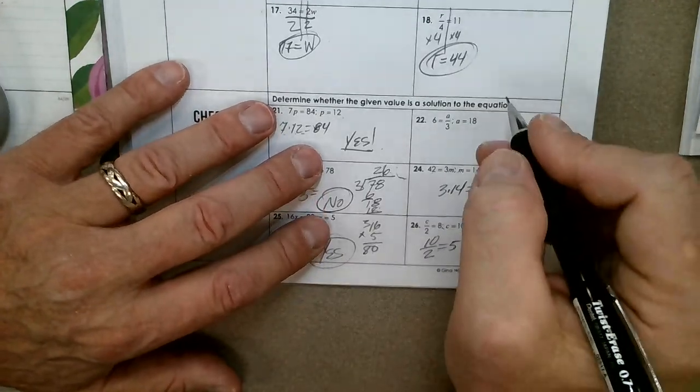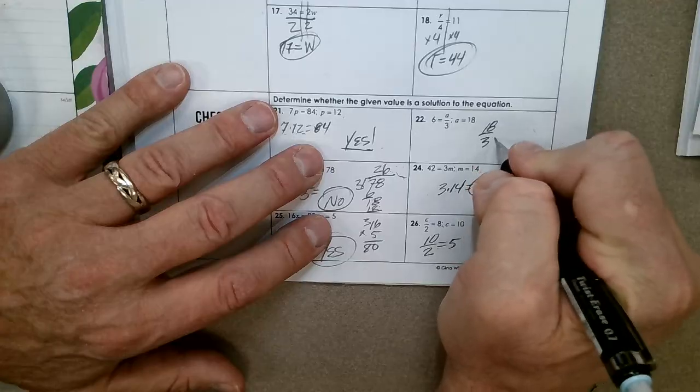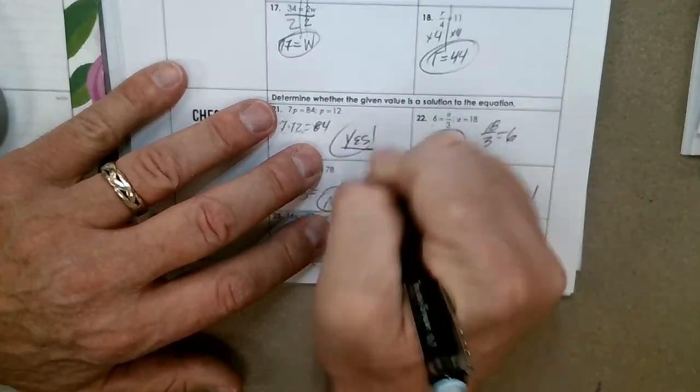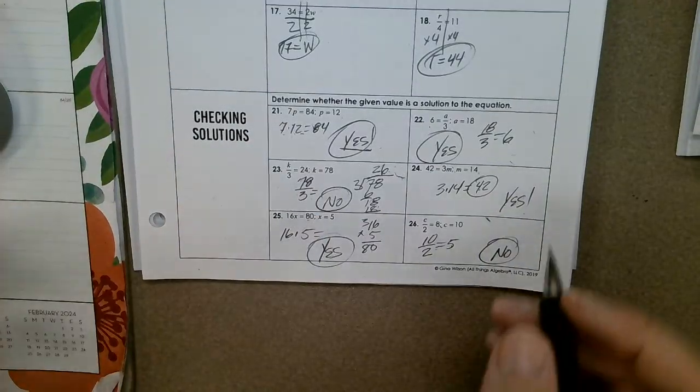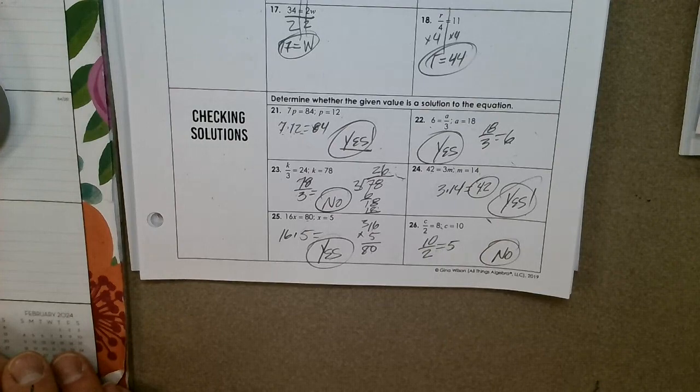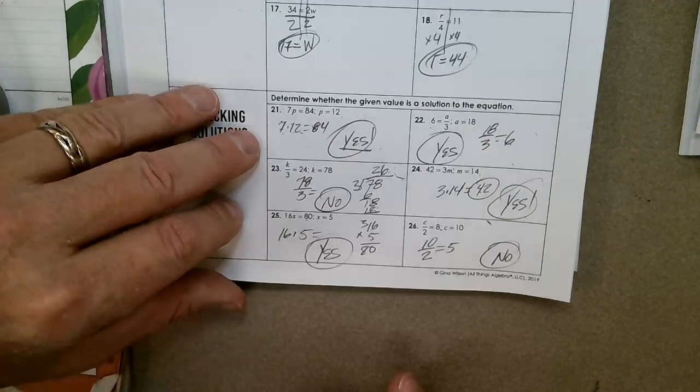Last one is 22. Is 18 divided by 3? That is 6. 6 equals 6, so that is yes. Okay? And I always like to circle my answers. All right? Okay. So we're going to flip the page.